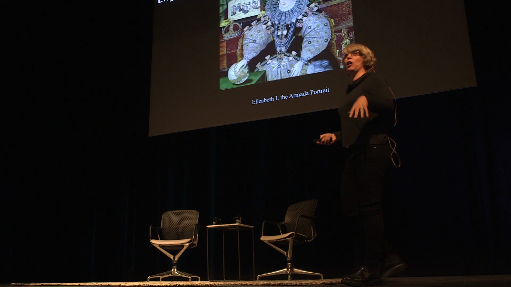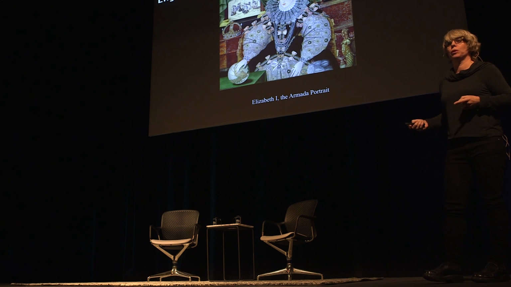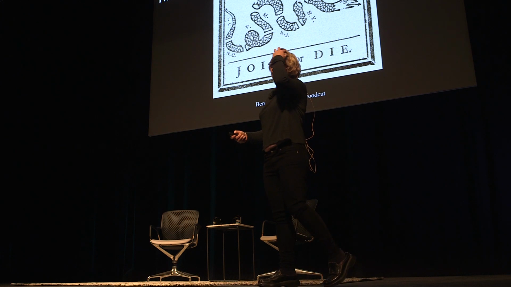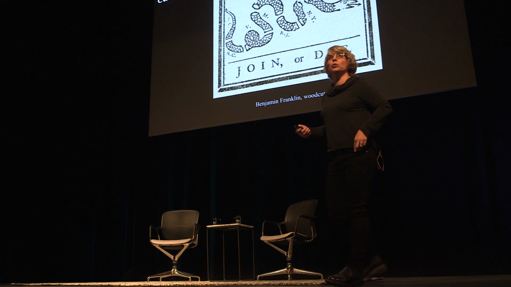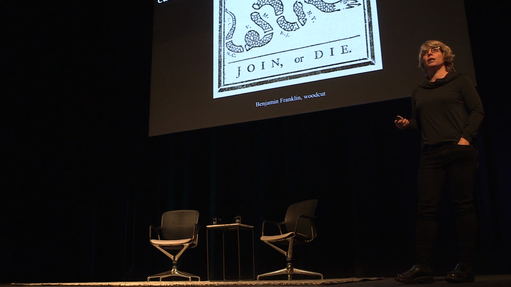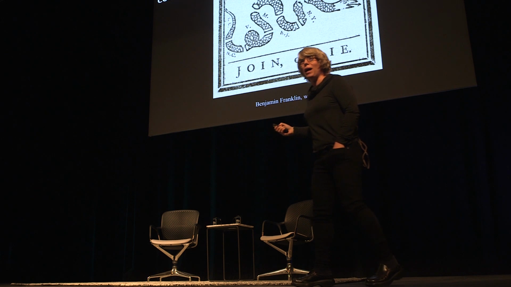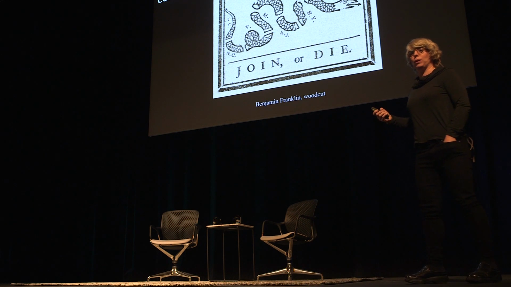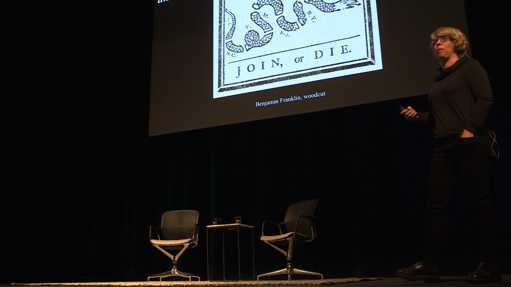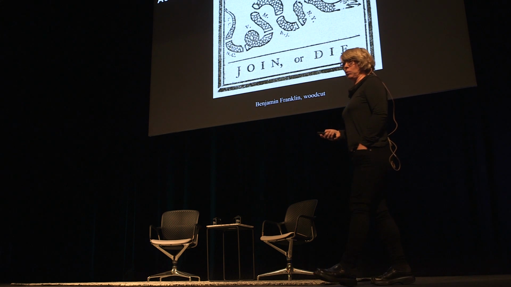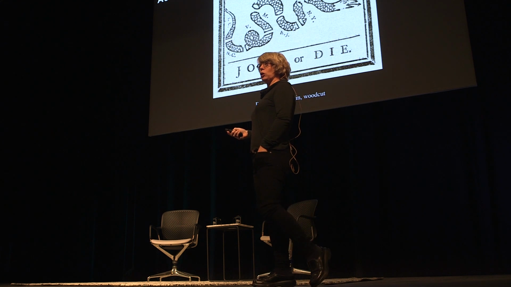This is a purely ambitious portrait, but bear it in mind, we'll come across one pretty similar to it in a minute. This will be familiar to you as the famous woodcut that appeared in Benjamin Franklin's newspaper, the Pennsylvania Gazette, arguing that the mainland colonies should form a defensive union. This, though, is also a map. Think about this as a map, a dissected snake as a map of Britain's mainland colonies at a time when the first jigsaw maps were invented. The first jigsaw puzzles were invented.